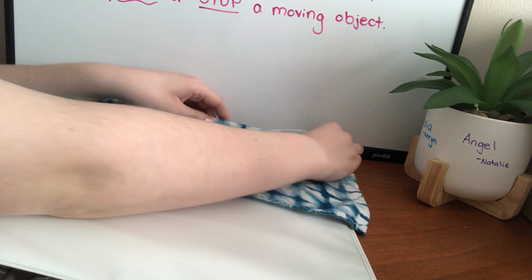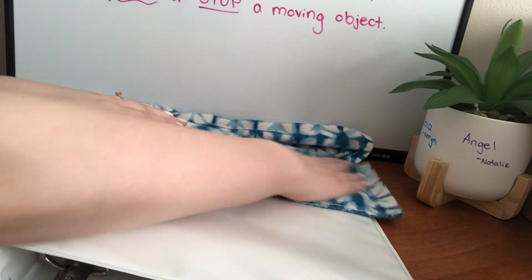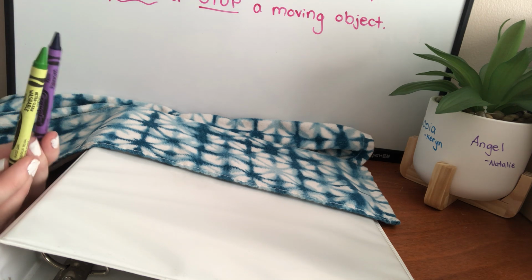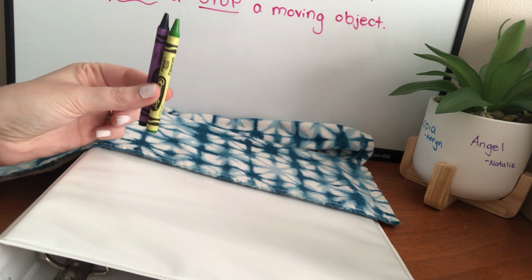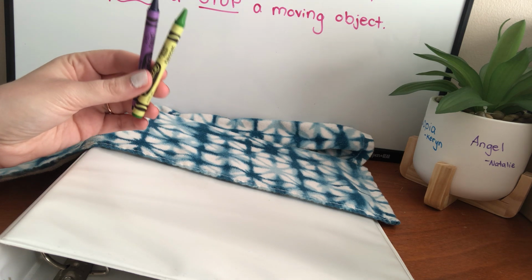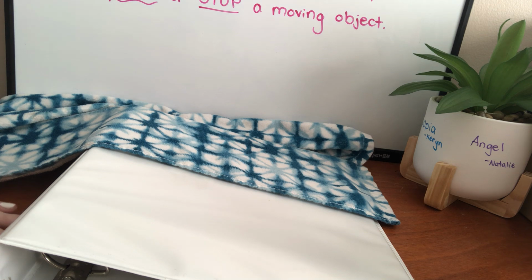Kind of tuck that in so it's a little easier to see. Wonderful. Cool. It's tie-dye too. I really, really like this towel. So I have two crayons here that are the exact same size. They are not the same color. One is purple, one is green. But they're the same size and they're the same shape.